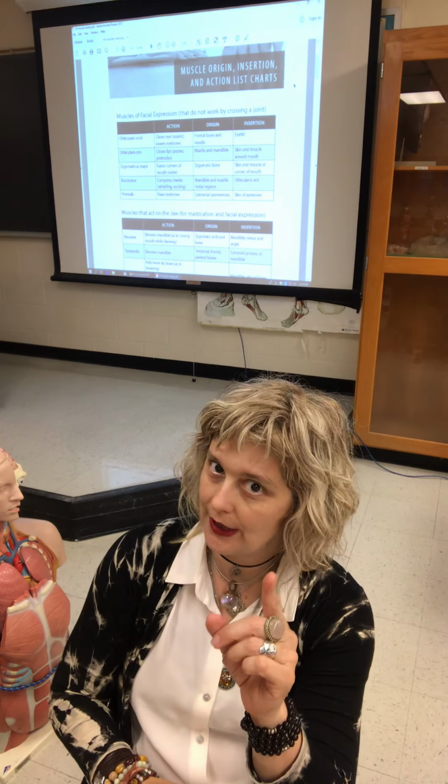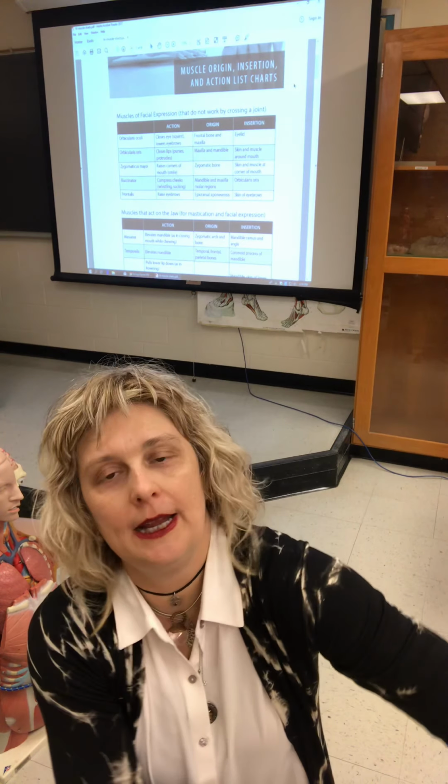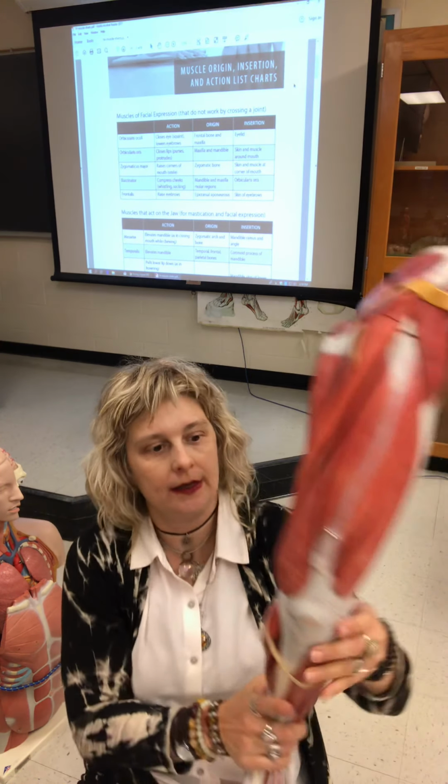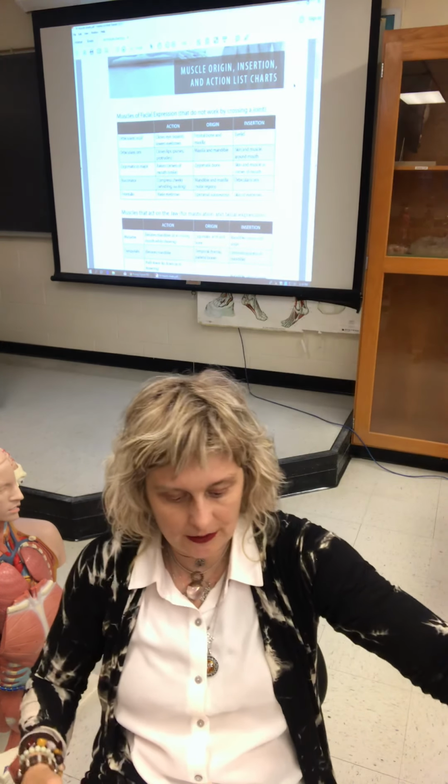Now we're going to go over the Sartorius, notorious. So notorious Sartorius crosses two joints, the hip joint and the knee joint. It's a long strap-like muscle that you can see here. It starts at the anterior superior iliac spine and attaches to the proximal medial end of the tibia. There's Sartorius. Crosses two joints, very special.